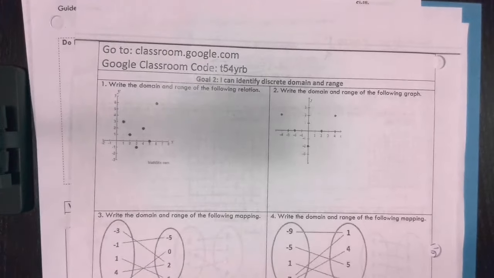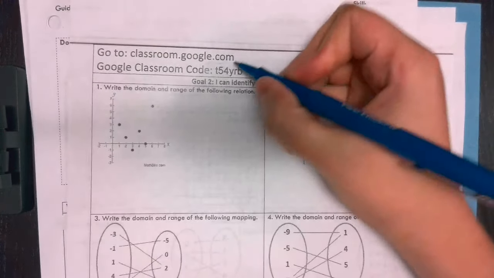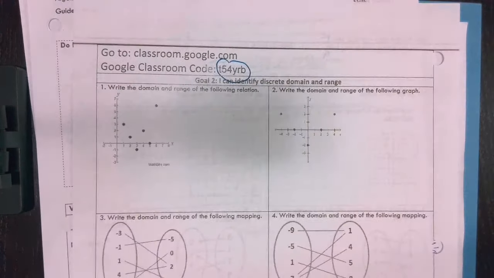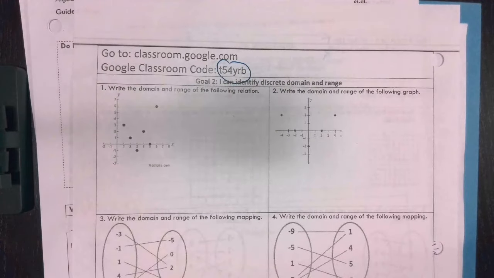If you're on this video, you probably started at Google Classroom. Again, the code can always be found right there at the top. And we're working on goal number 2, which is I can identify discrete domain and range. So question 1 says, write the domain and range of the following relation.